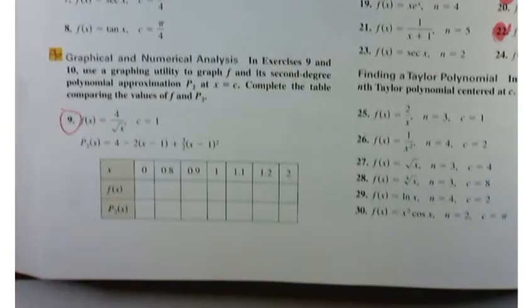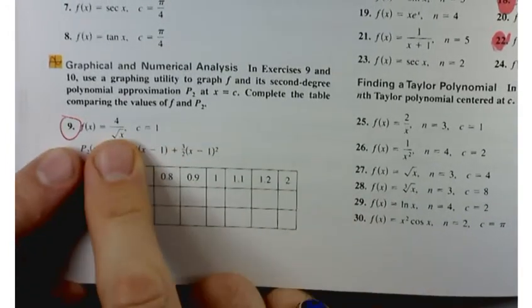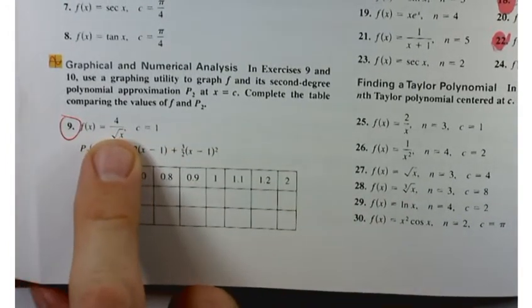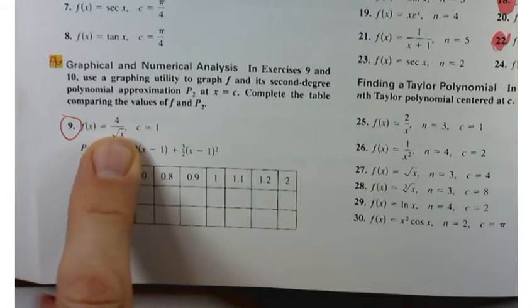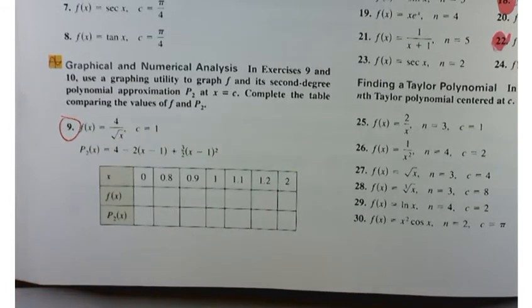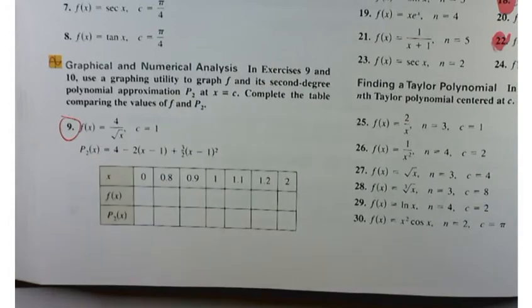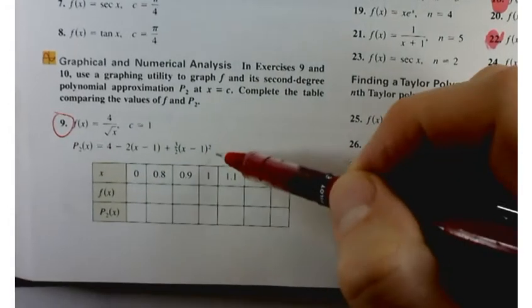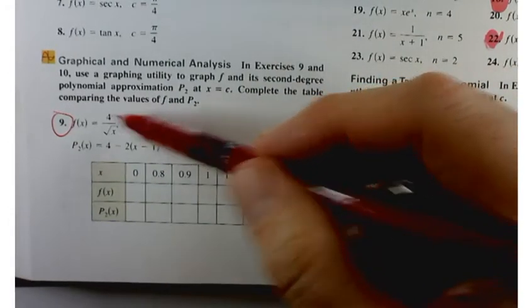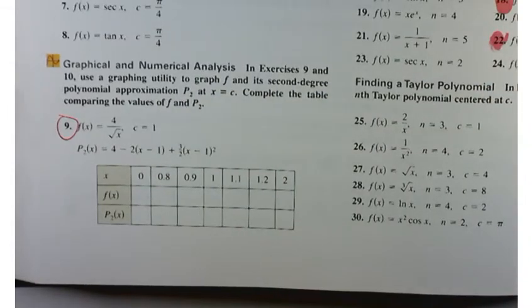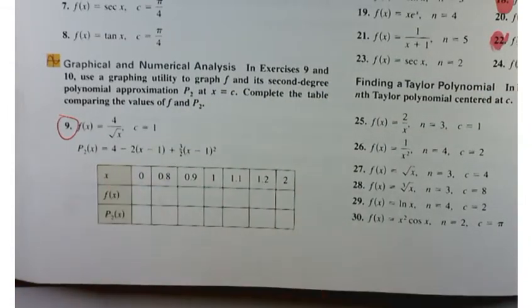So let's take a look here. What I want us to do, we're going to enter in two equations into our calculator. The first one is a function. F of x is 4 over the square root of x. And then P2 is a polynomial. Now what's going to go on is P2 is going to approximate this function. We don't know how we get P2 yet. That's something we're going to work on soon enough. But it should be a good approximation. So let's do that.